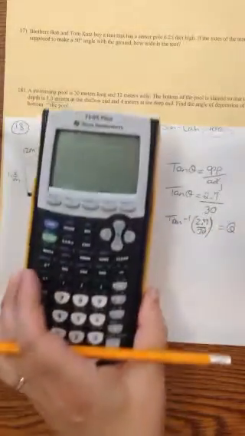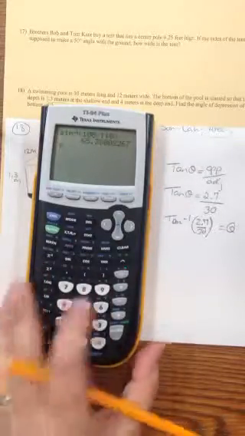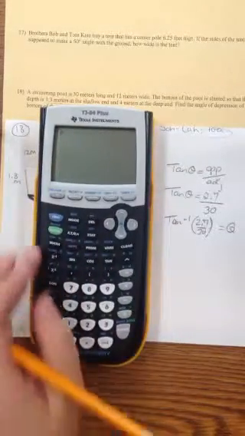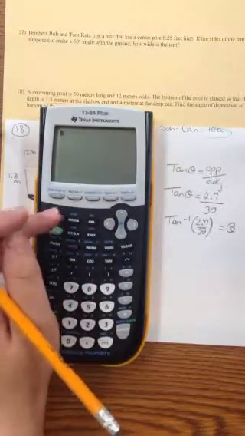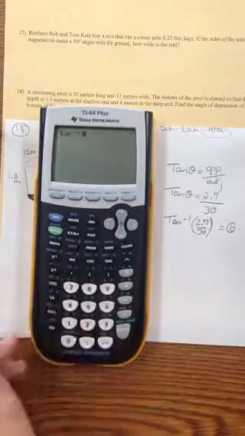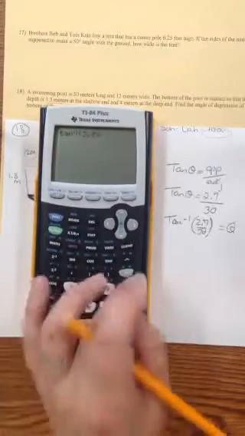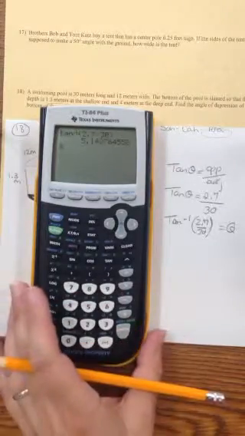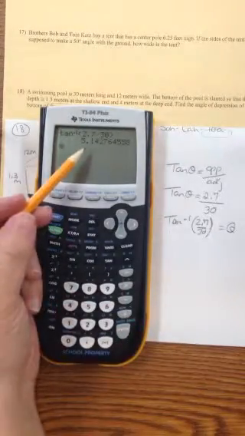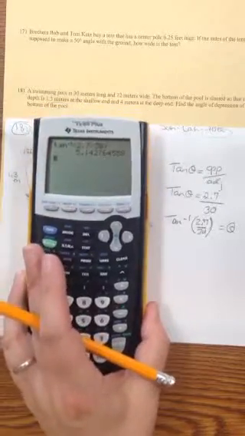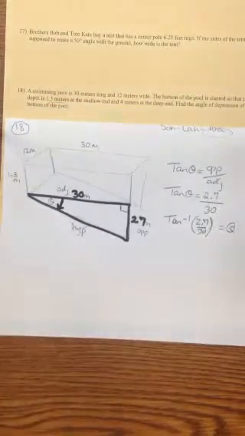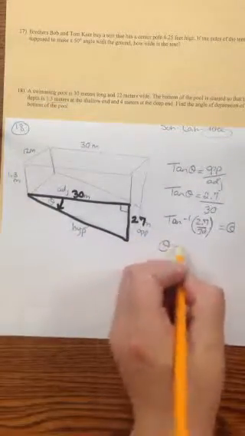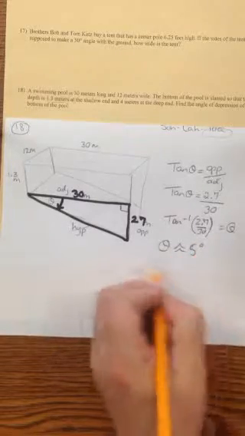Let's try it out. Inverse tangent, second function button. When you're finding an angle, use the blue button. 2.7 divided by 30, and the angle of depression is about 5 degrees. Round to the nearest degree: 5.14, but 5 is what we're going to put. Theta is approximately 5 degrees.